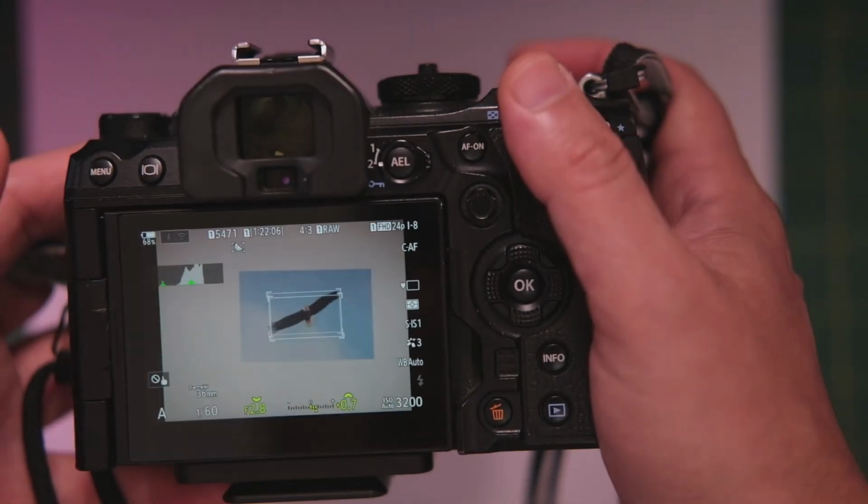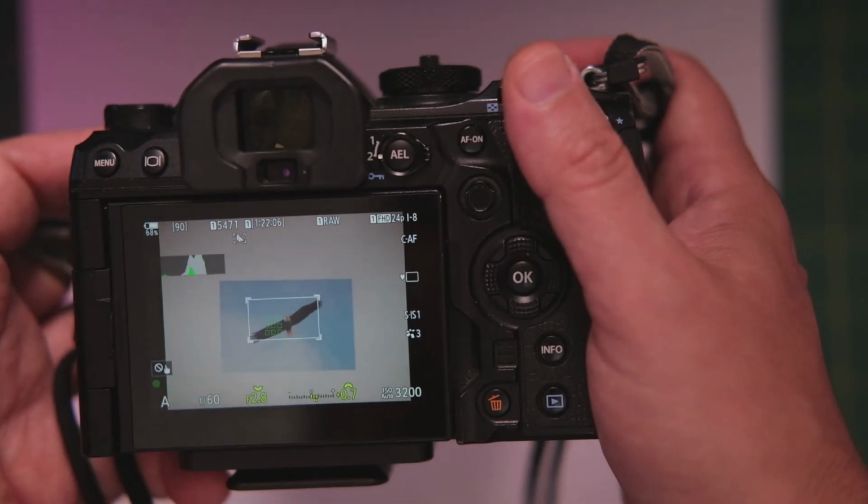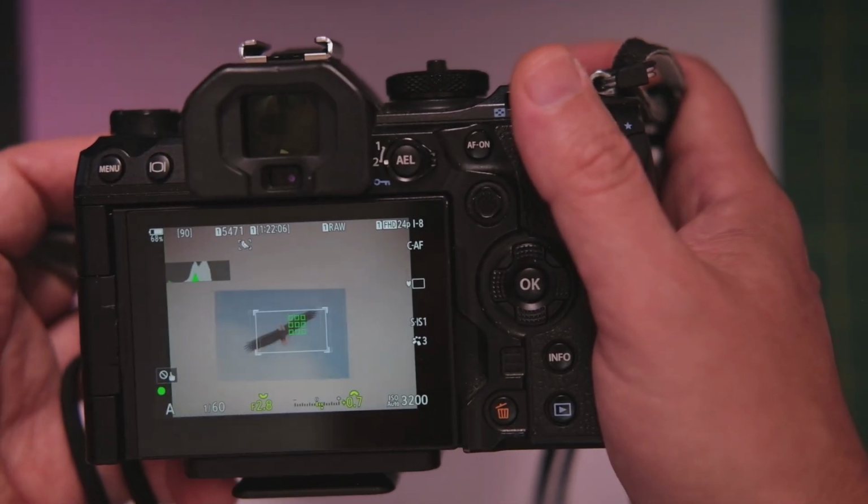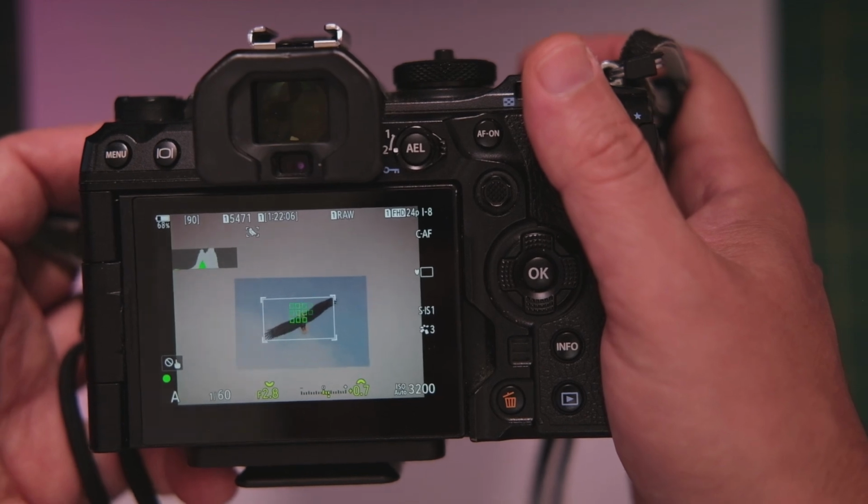Mine doesn't. It simply blinks green spots. What can I do to achieve the green box effect? All right, so I think what you're saying is that we have bird detect on, and when you focus on the bird, you're getting all these floating green dots all around.